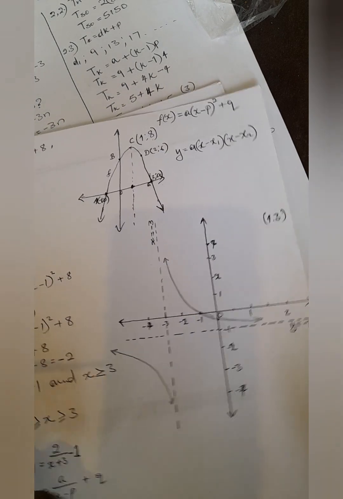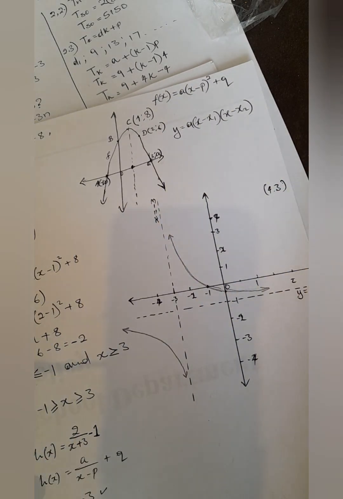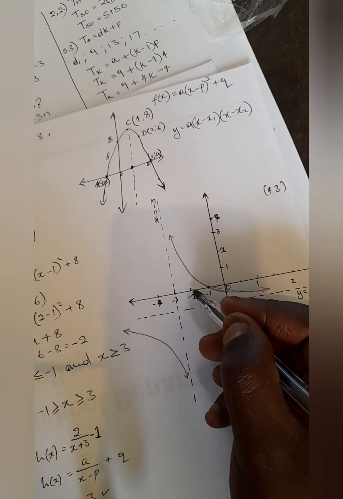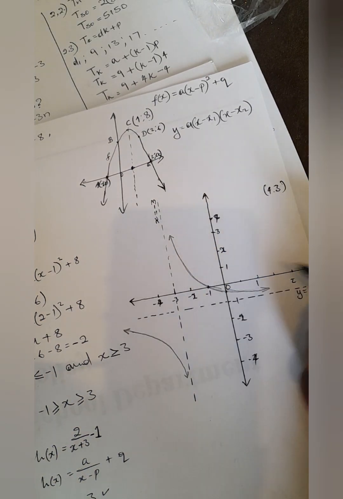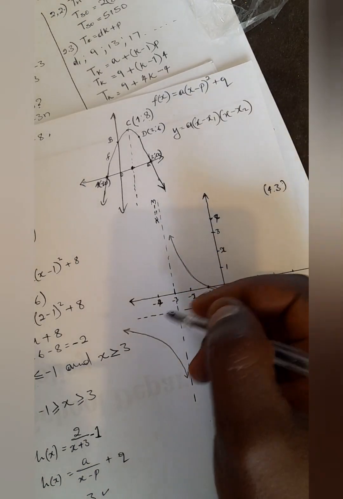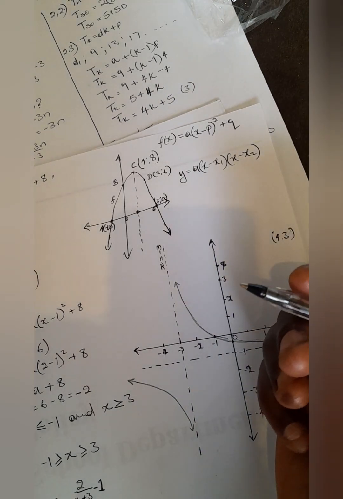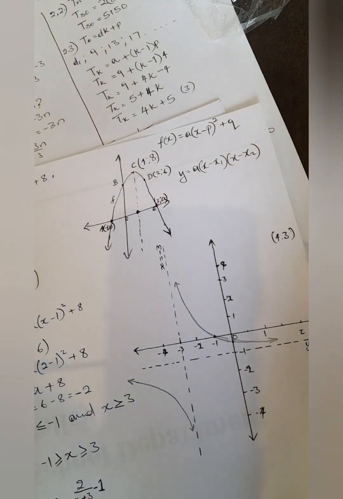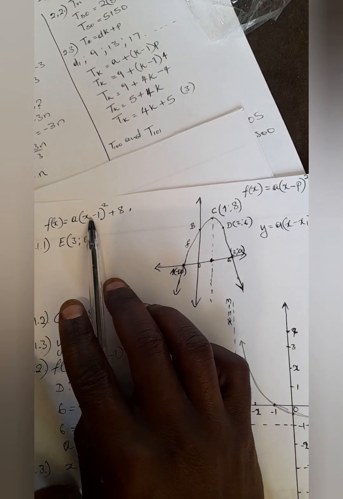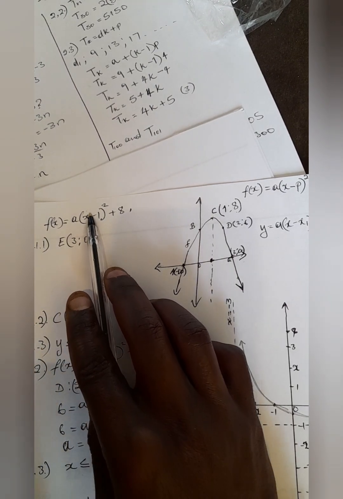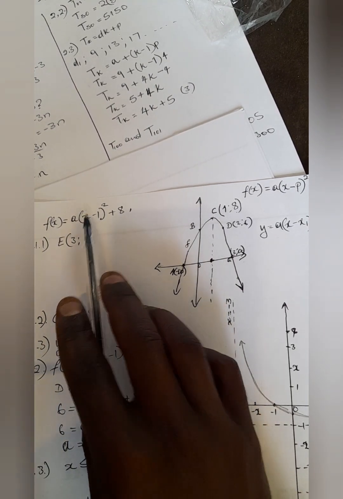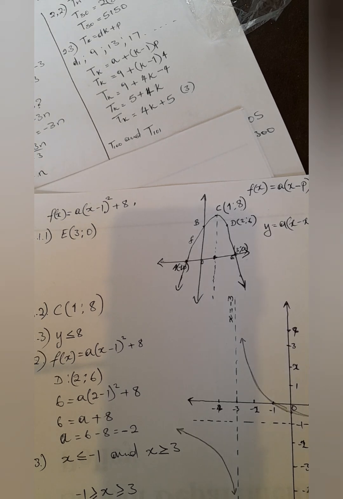Okay. Now, let's say you wanted to find a point here where x is -2, right? If x was -2, your y value would be -3 squared here is 9. 9, my a value. What is the value of a?